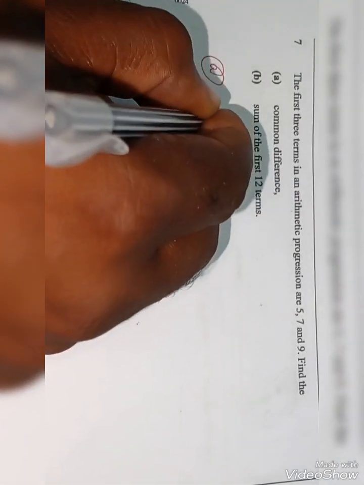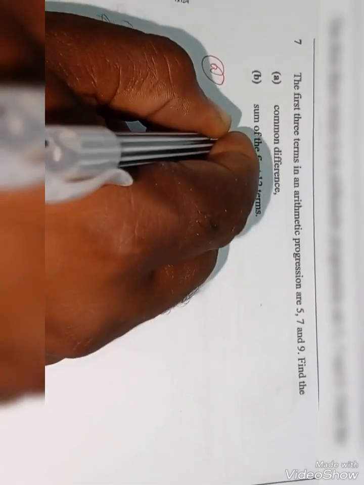So common difference. How do we find the common difference? We have the first term, which is 5, second term, 7, and 9. So 5 is the first term, 7 is the second term, then 9 is the third term.